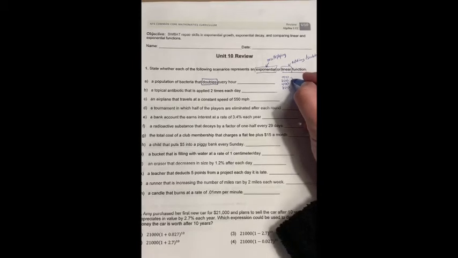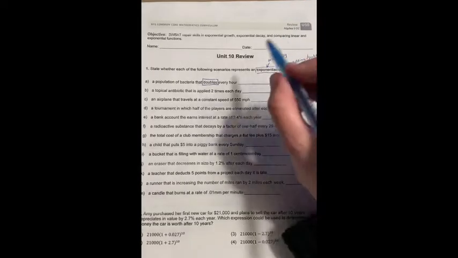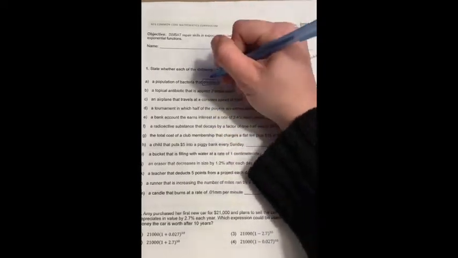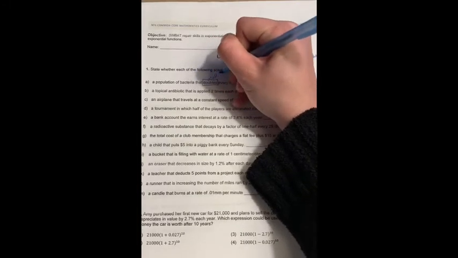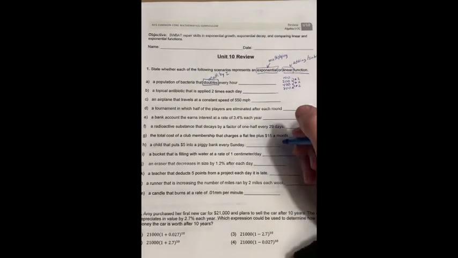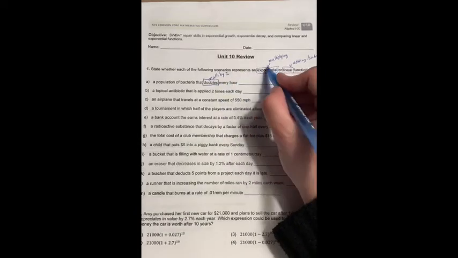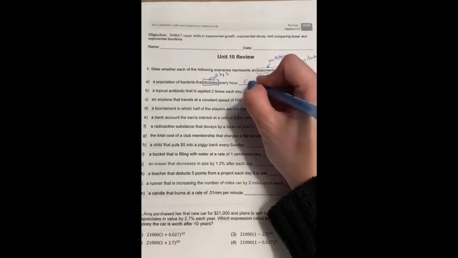So what's happening each time from 100 to 200 is I'm multiplying by 2. To get from 200 to 400, I'm multiplying by 2. To get from 400 to 800, I'm multiplying by 2. So doubles, if I'm doubling something, that means I'm multiplying by 2. So because I'm multiplying, that means it's exponential.